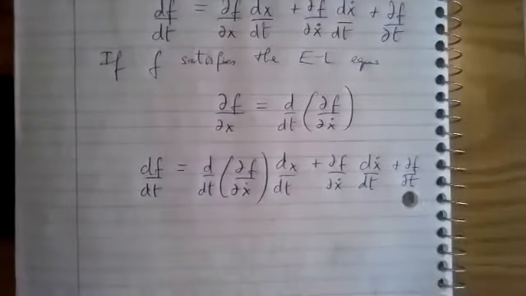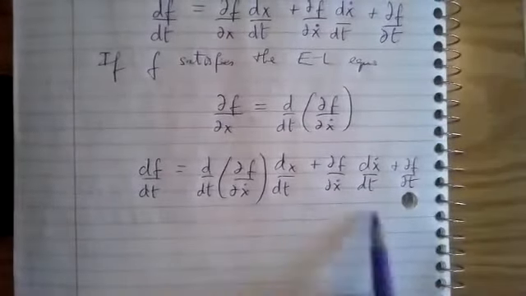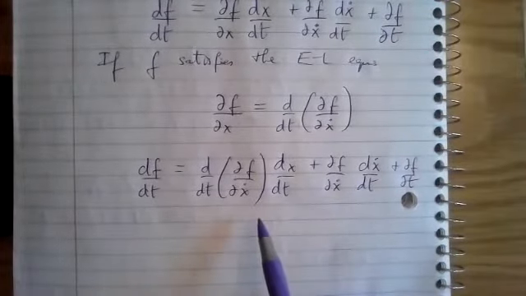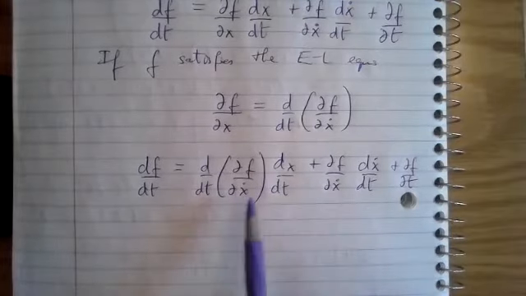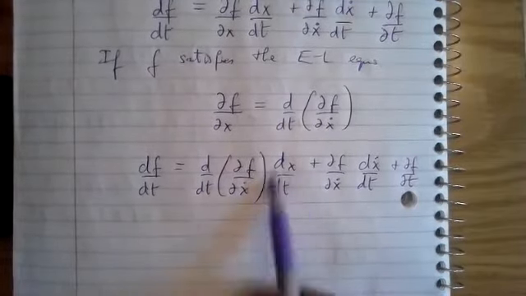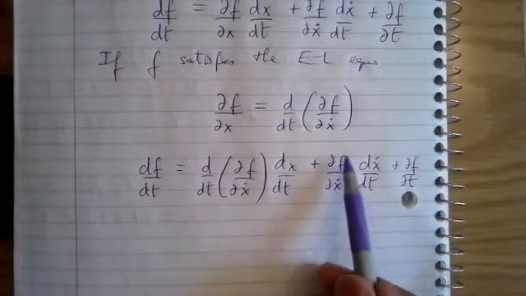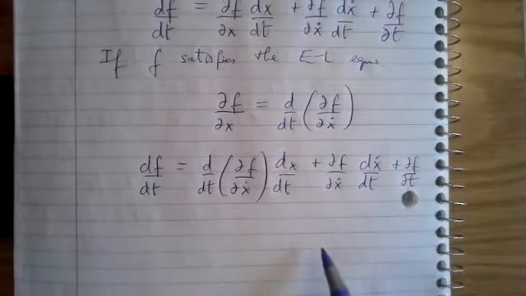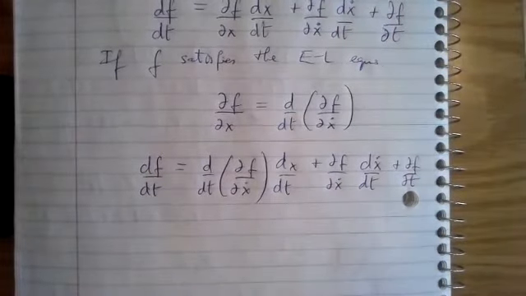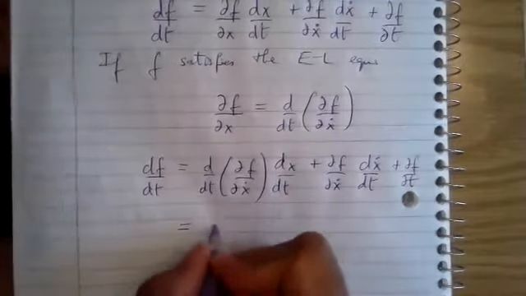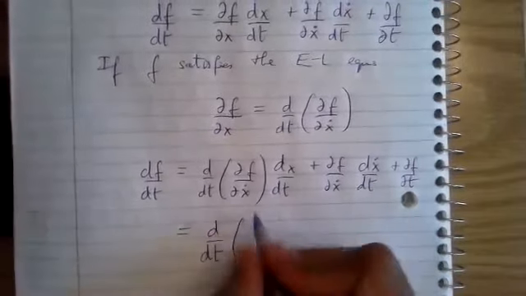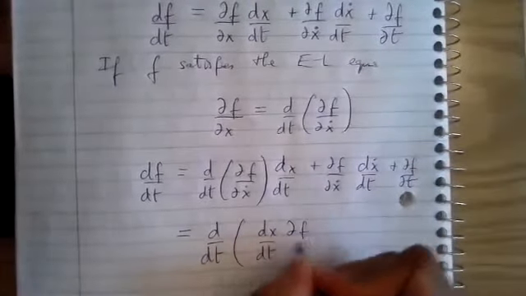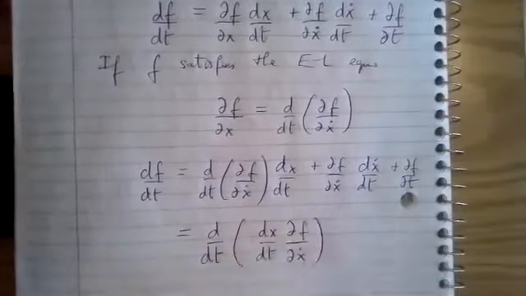But then these two terms can be grouped together because this is in the product rule form, like f prime g plus g prime f. So here we have the time derivative of this term and we leave dx over dt alone. Here we have partial f partial x dot left alone, and we have another time derivative of x dot. So we can group those together to get d by dt of dx dt partial f partial x dot.